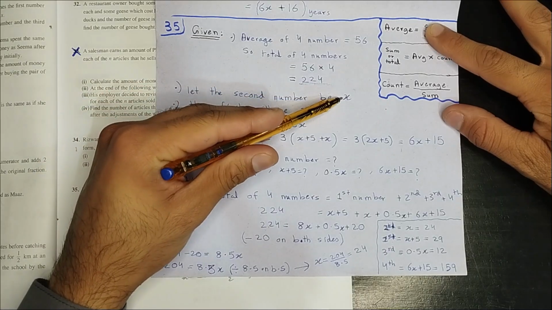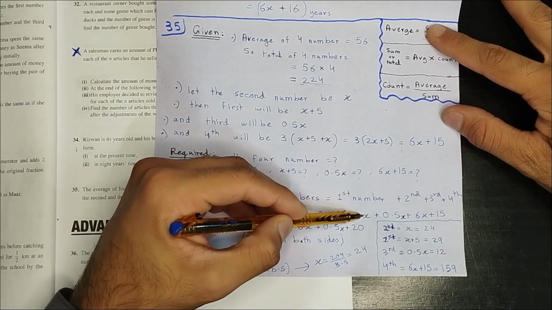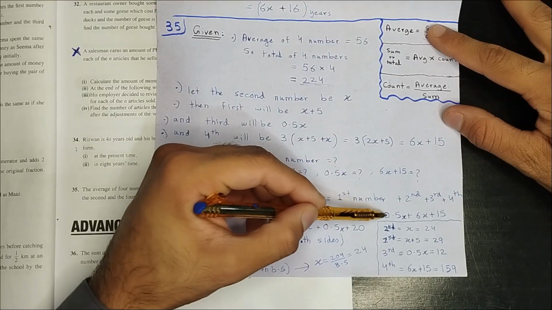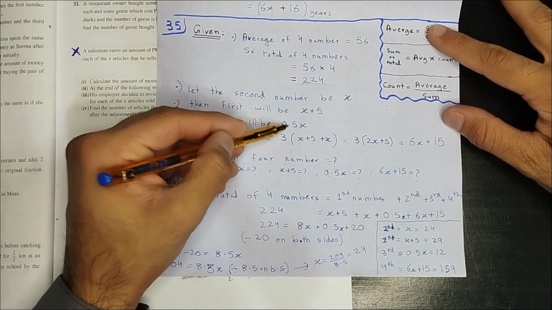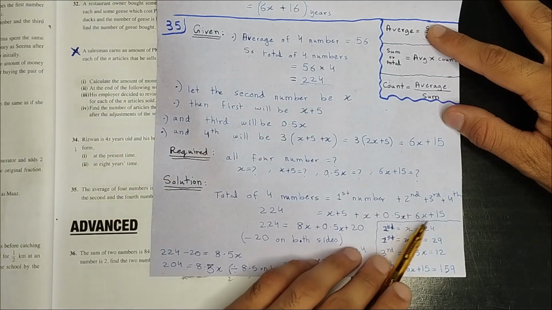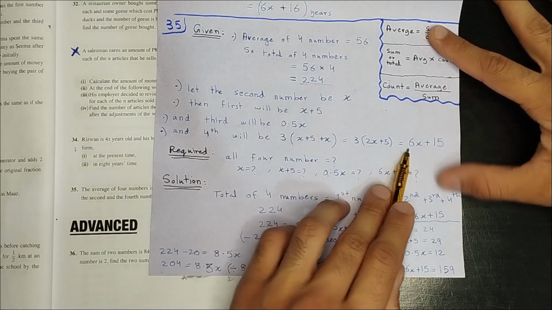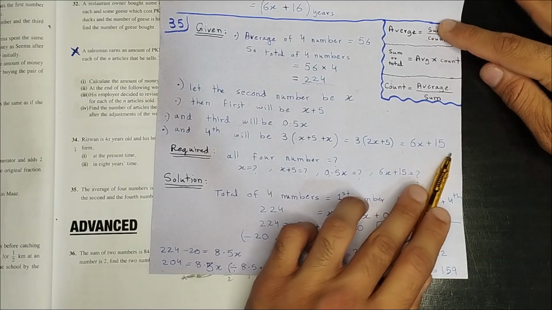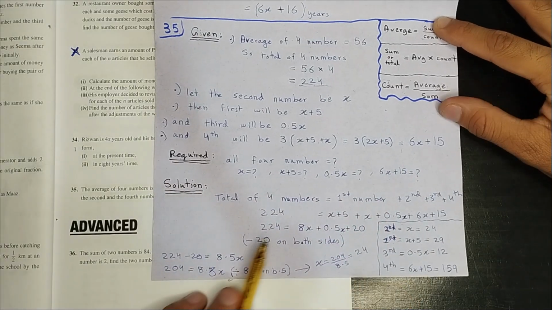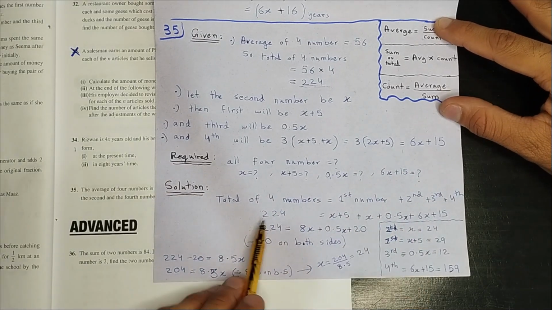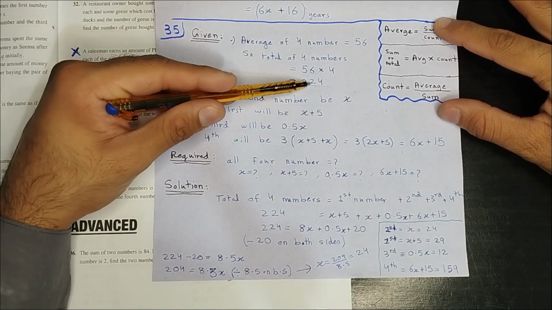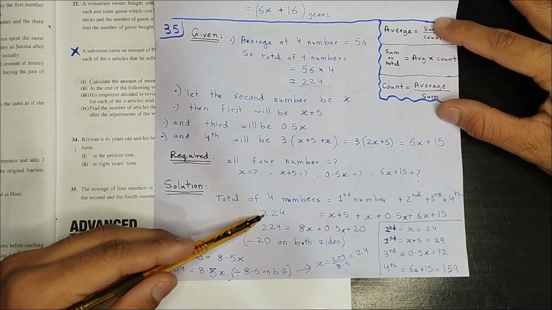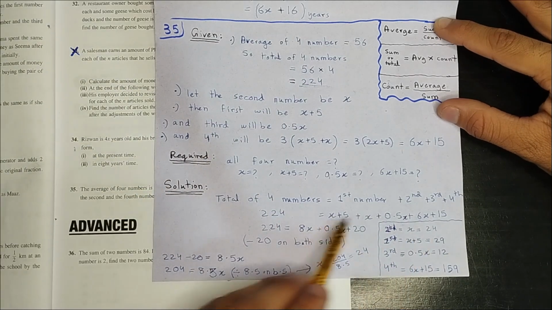Do we know the second number? Yes, it's x. Then we're going to write x. In place of third, we're going to write its value, which is 0.5x. Okay, and in place of fourth number, we're going to write its value, which is 6x plus 15. Okay, now we know from the start that the total is going to be 224. So we write 224, which is equal to this long addition.